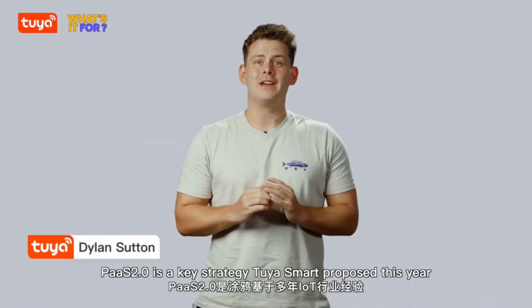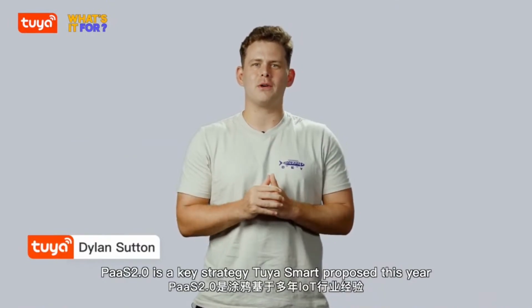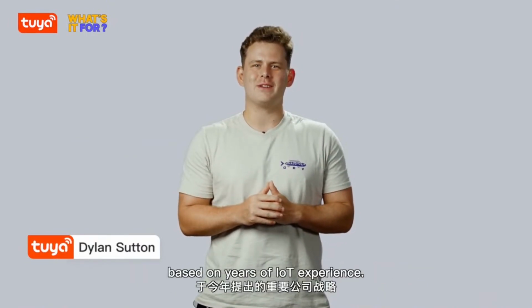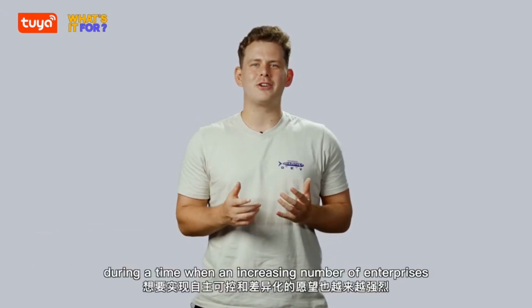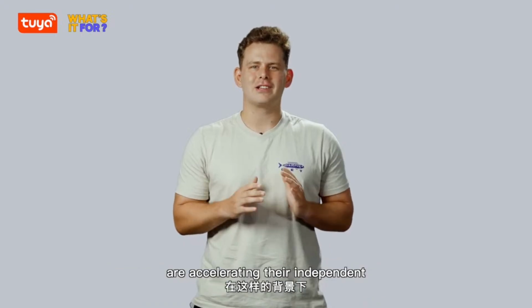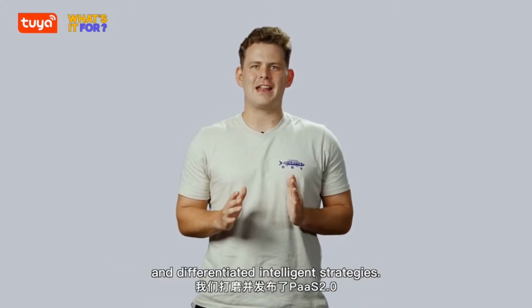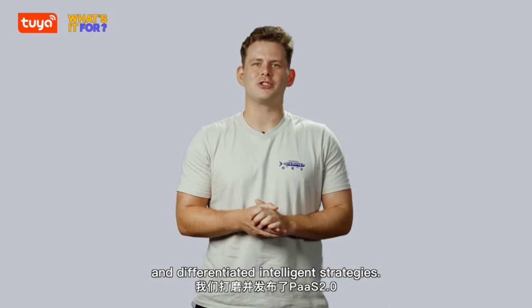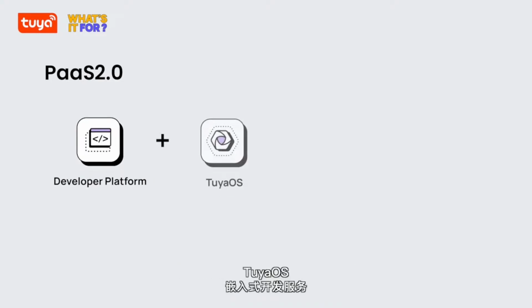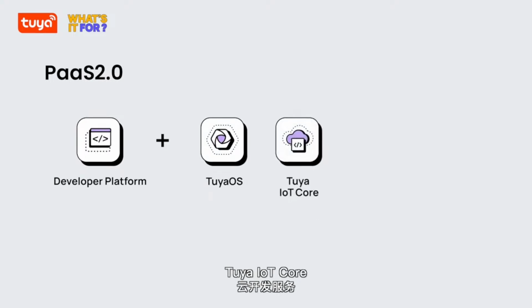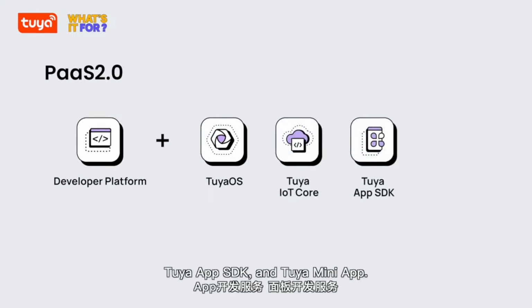PaaS 2.0 is a key strategy Tuya Smart proposed this year based on years of IoT experience. It is released during a time when an increasing number of enterprises are accelerating their independent and differentiated intelligent strategies. PaaS 2.0 mainly consists of one platform, the Tuya Developer Platform, and 4 services: Tuya OS, Tuya IoT Core, Tuya App SDK, and Tuya Mini App.